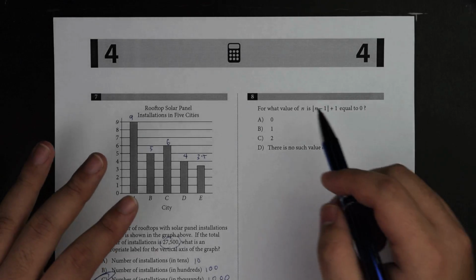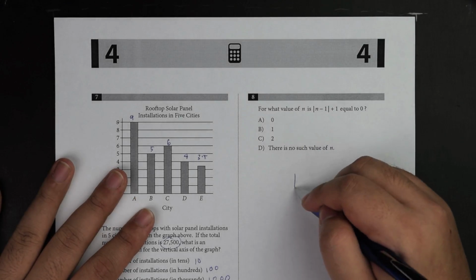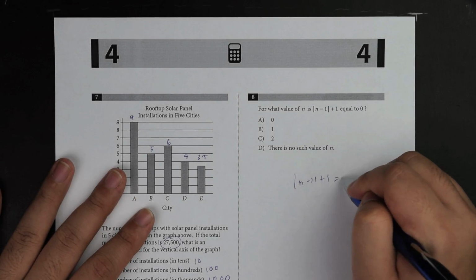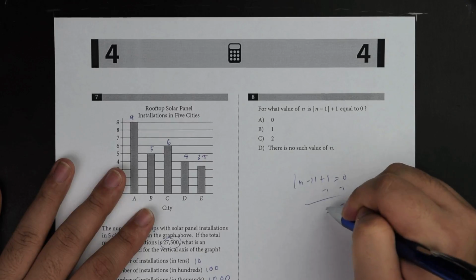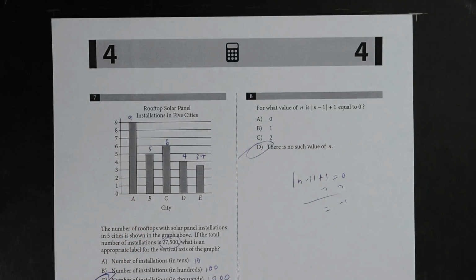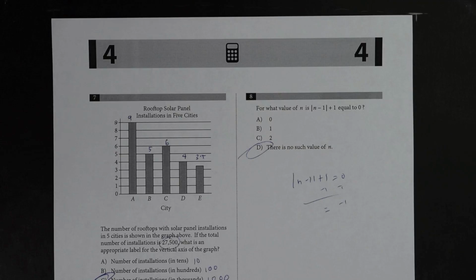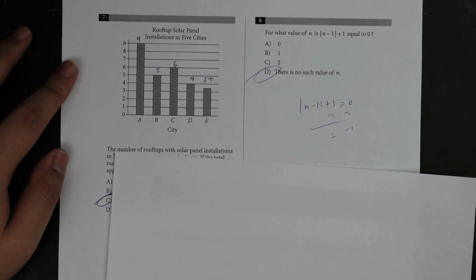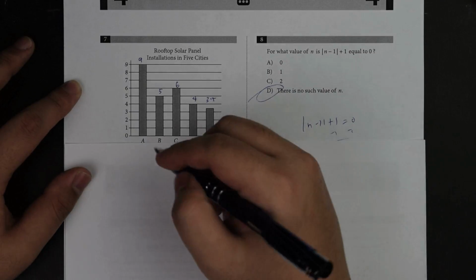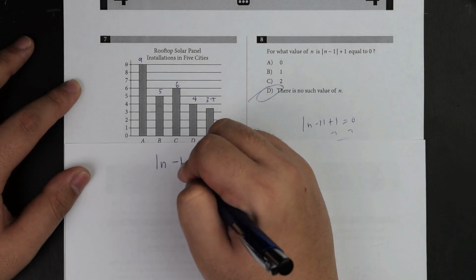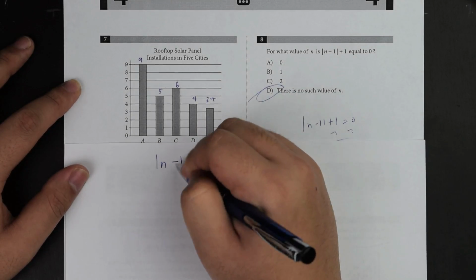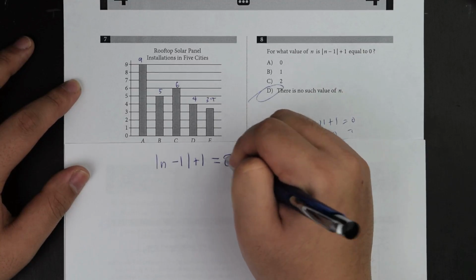So for number 8, the answer is D, and I do want to explain why I was able to get to the answer real quick. For number 8, I'm just going to copy down exactly what they state: the absolute value of n minus 1, plus 1 equals 0, and they're asking for the values of n.